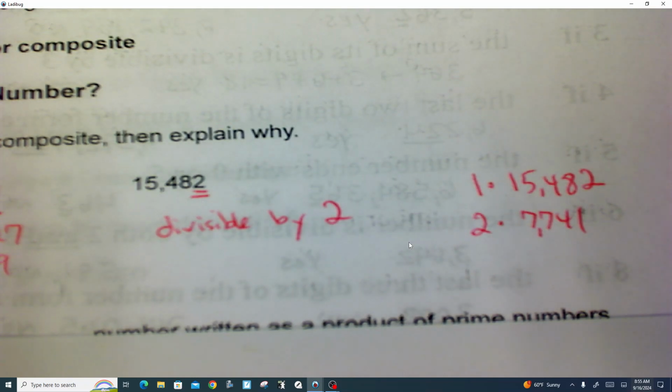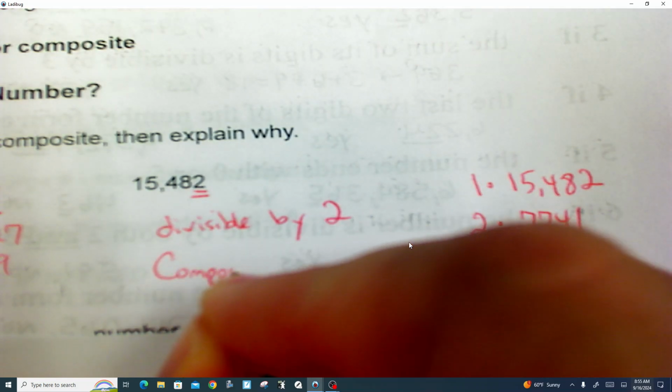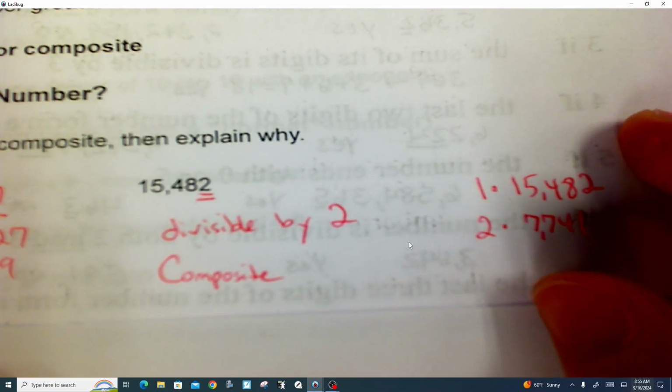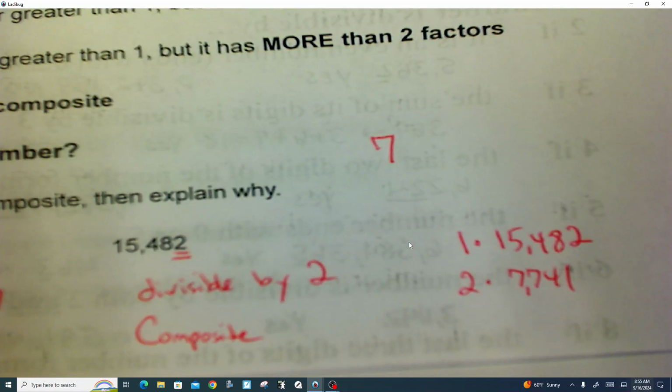So is this prime or composite? Prime or composite? Which one? Look at your definition. What is it? Composite. Yes. And so this is composite. So Mr. Tate, what about a prime number? Well, let's come right over here and let's just look at the number 7 right up here, okay?